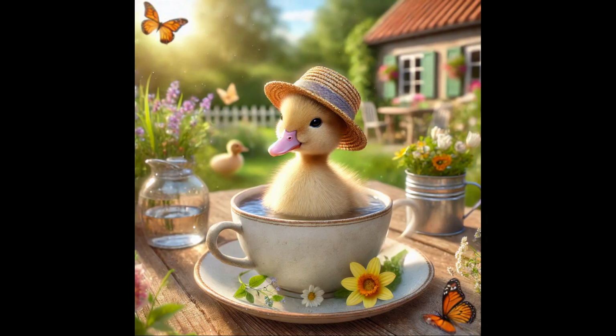And as a thank you, here's a very cute duckling taking a bath in a teacup.